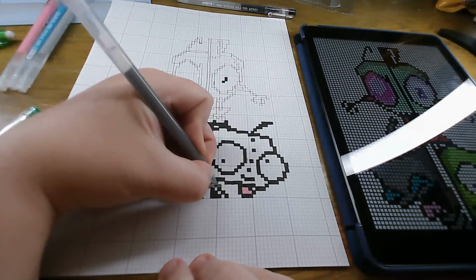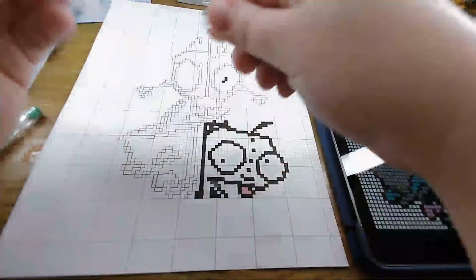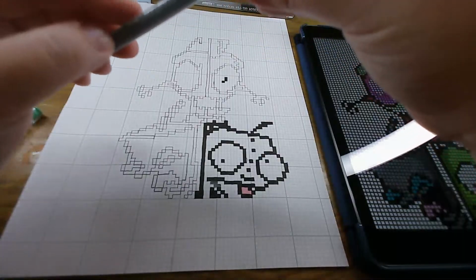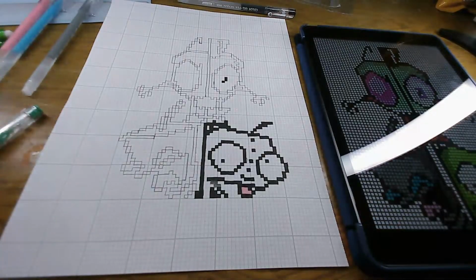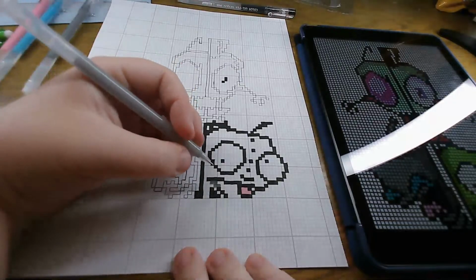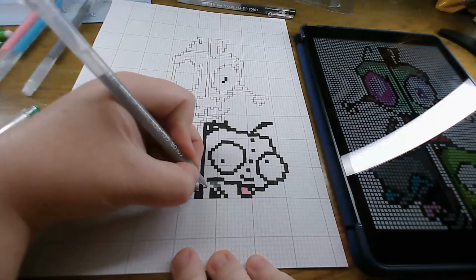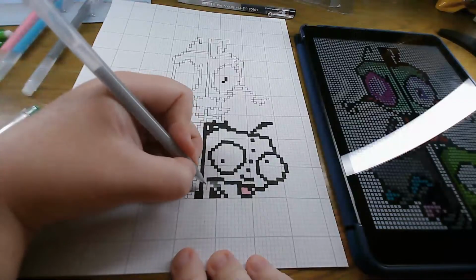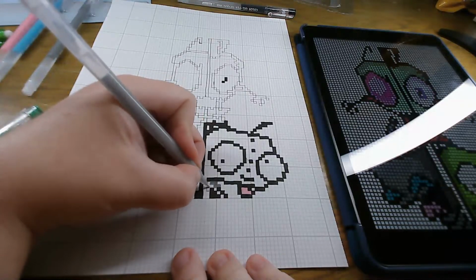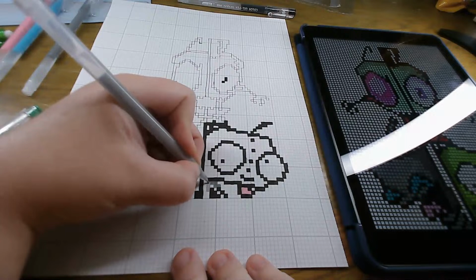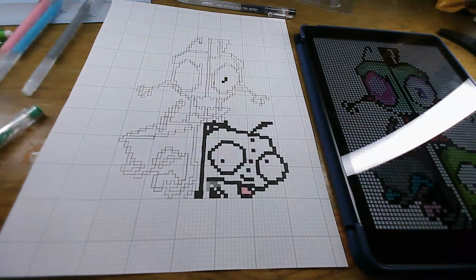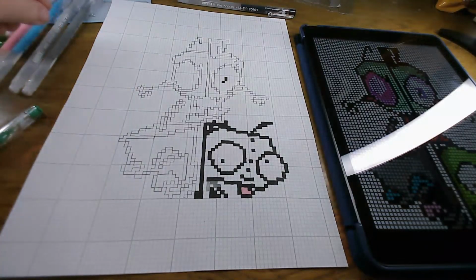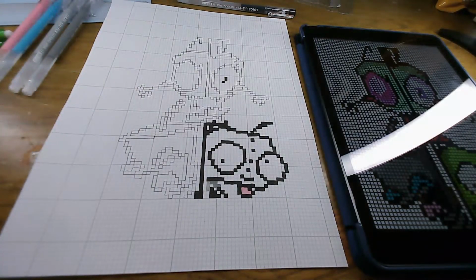There is the dark gray, and now the light gray. 1, 2, 3. Now the dark green for the shadows.